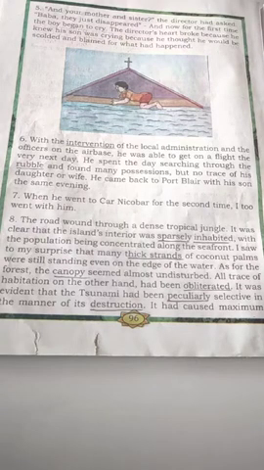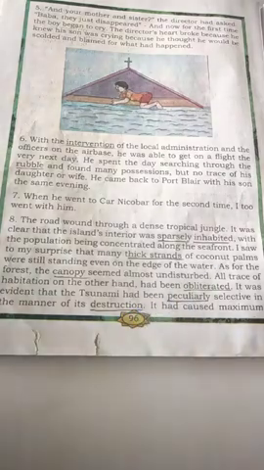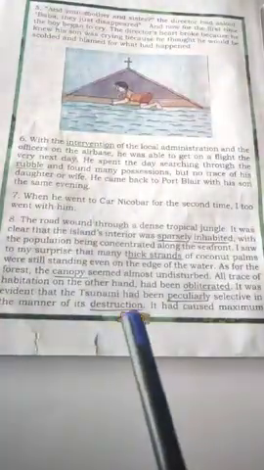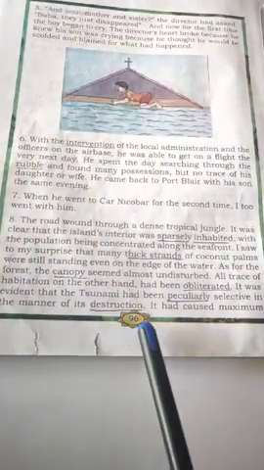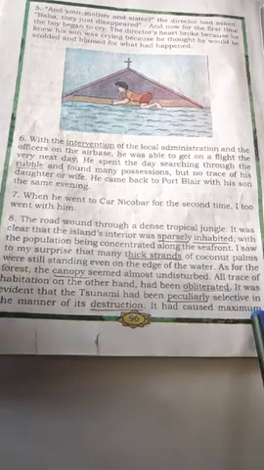Destruction means the act of destroying. What is the opposite word of destruction? It is construction.